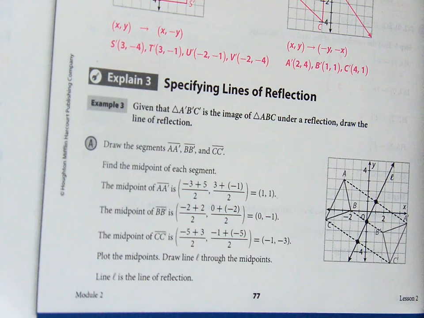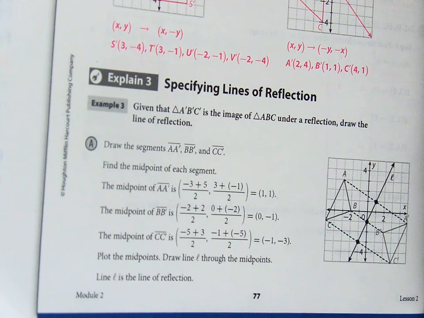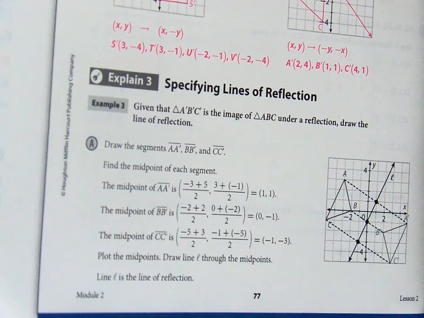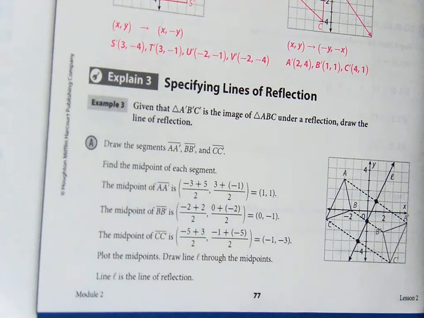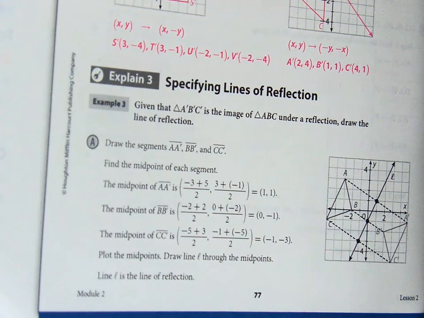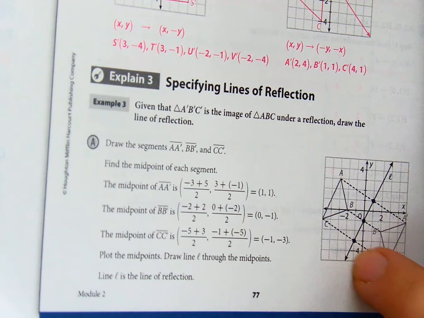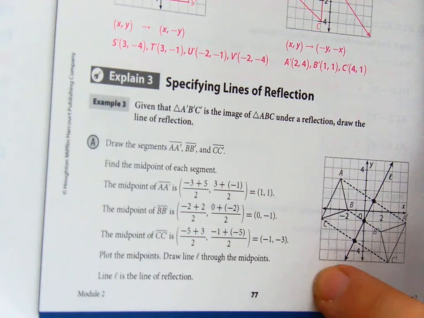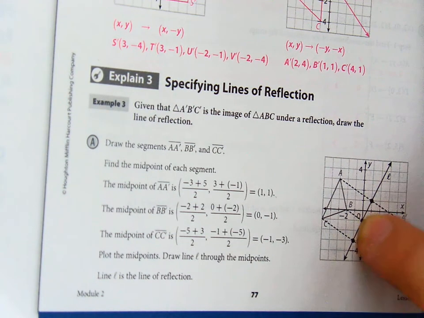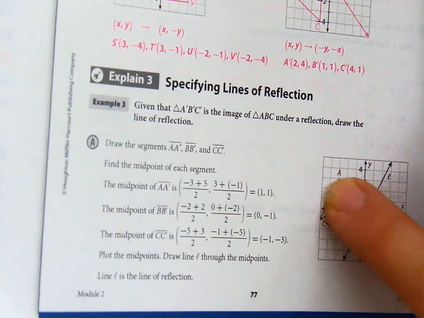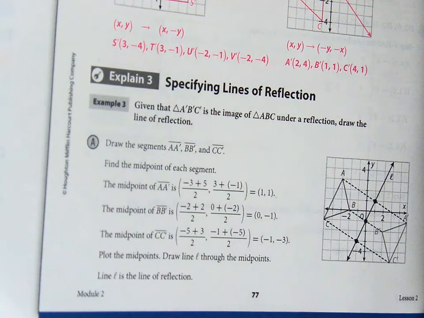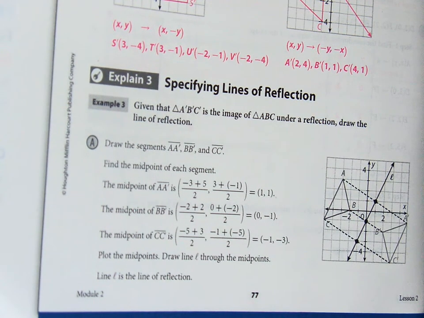So we're going to draw line segments and connect the points between A and A prime, B and B prime, and C and C prime. If you remember, it's the perpendicular bisector, which means the midpoint in the middle of each of these line segments is what the line of reflection is going to pass through, because the distance from the point to A and the point to A prime has to be the same. So the point in the middle.